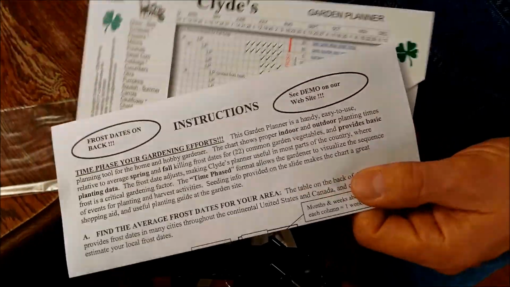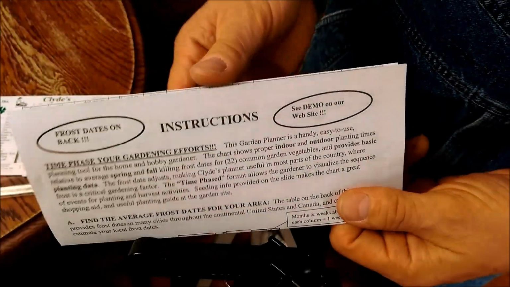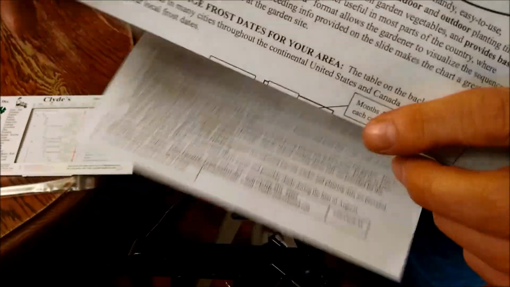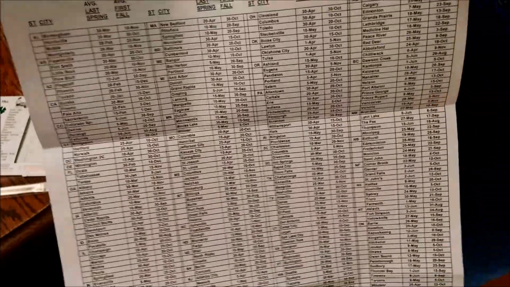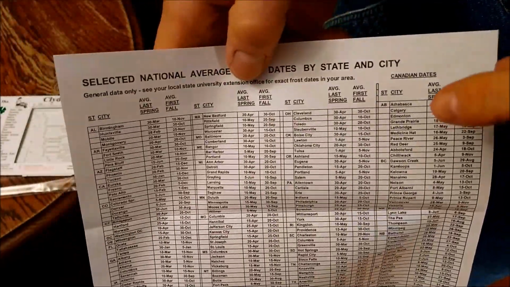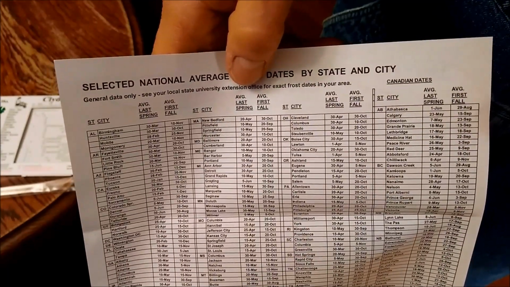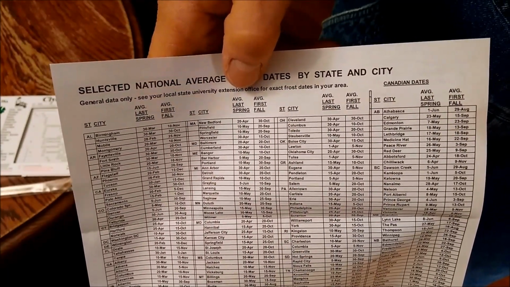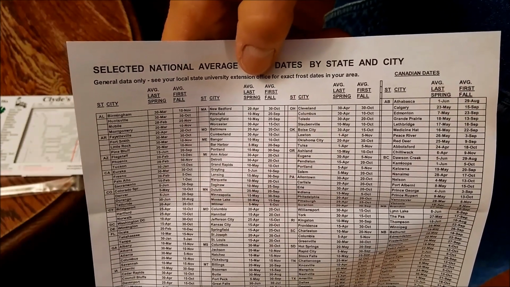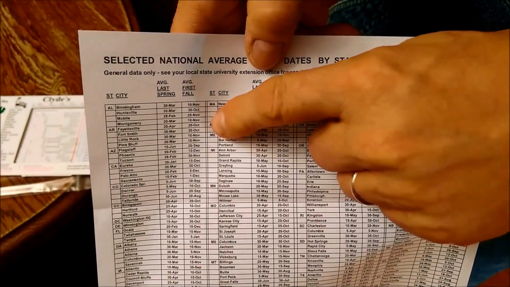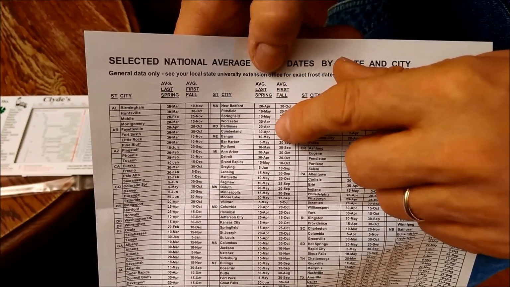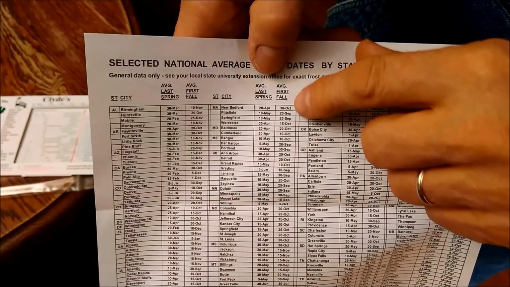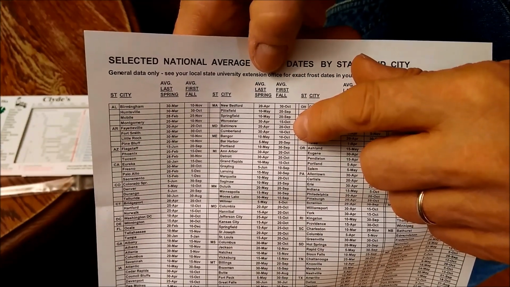because the instructions come with a listing of frost dates throughout the United States and Canada. On the back of the instructions you'll find the frost dates listed for both spring and fall, and they're recorded by state and city, so you can find a city near you and get a good approximate frost date for your area. Here's an example, Baltimore, Maryland. The average last spring frost is April 20th, and the average first fall frost is October 20th.